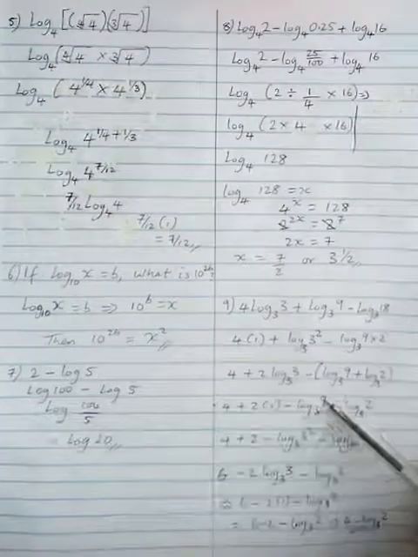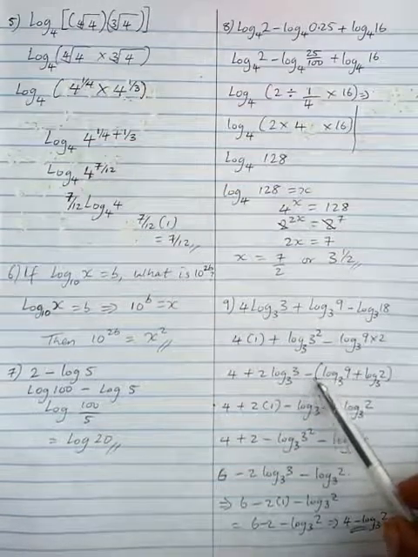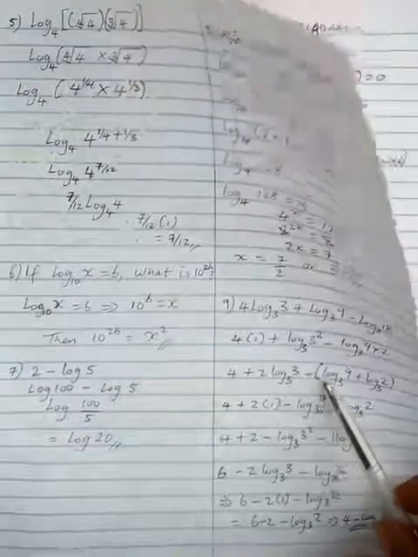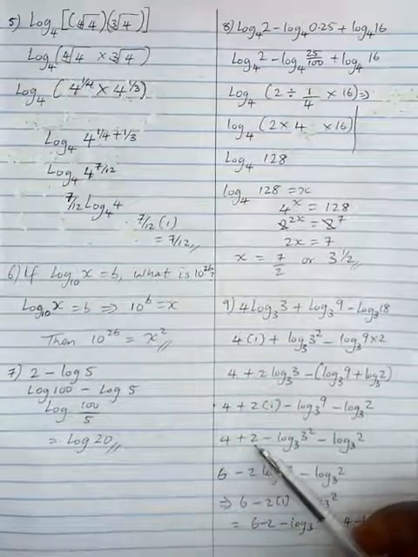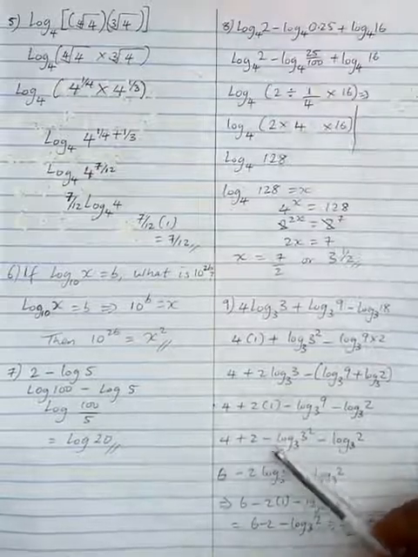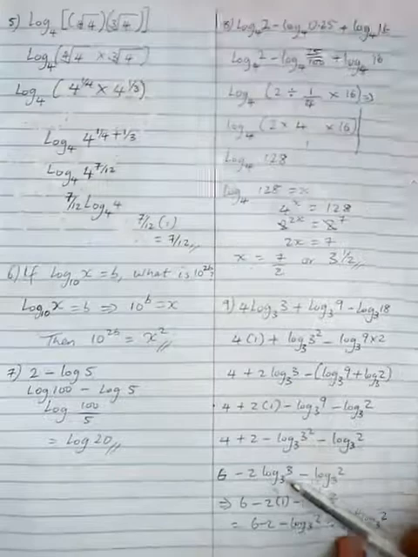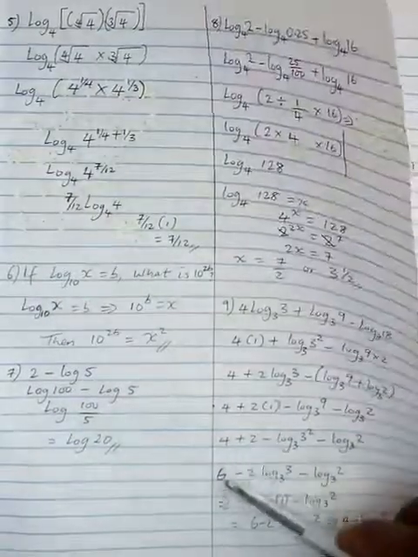Then minus, this is still what we have here, okay? The only difference is that we now have to open up the bracket. Minus times this will give us this. Minus times this will give us minus this. So we now have 4 plus 2 times 1, which is 2, minus 9, which is 3 raised to the power 2. Okay, we are progressing with this. So we now have these 2 we have to factor out. 4 plus 2 is equal to 6.